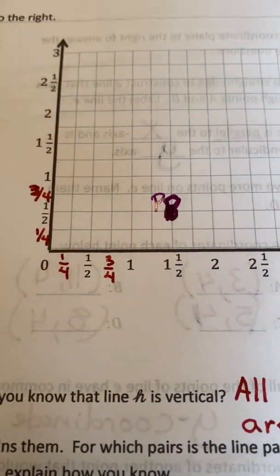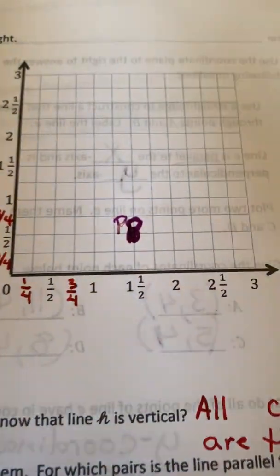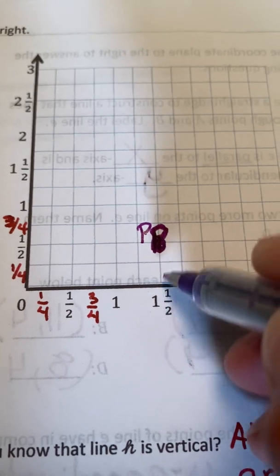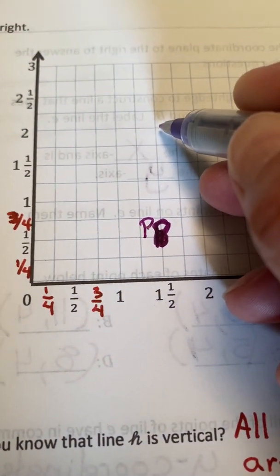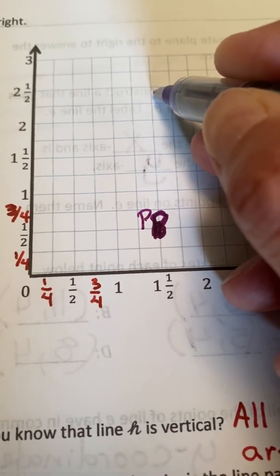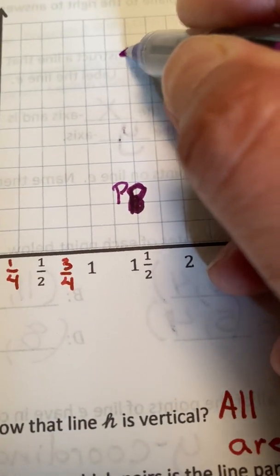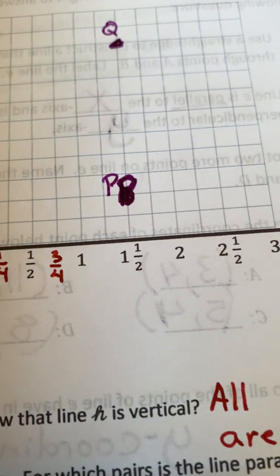Oops, that didn't really look like a P there over top of that. I'm going to have to just write P. Now we have 1 1/2 and 2 1/2. So we're still on this line right here, but we go all the way up to 2 1/2 right there, and we'll label that one Q.